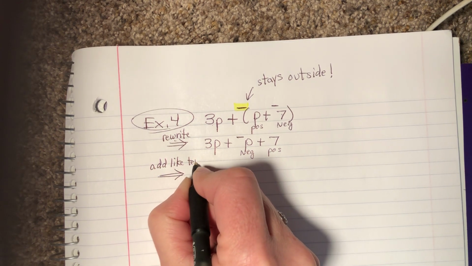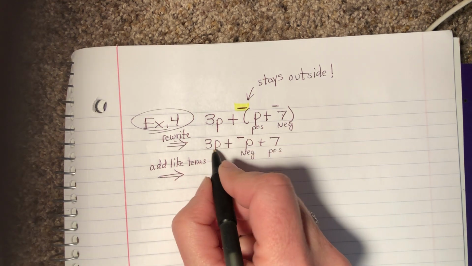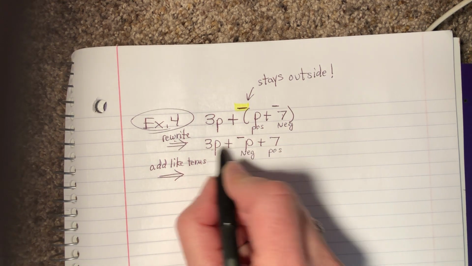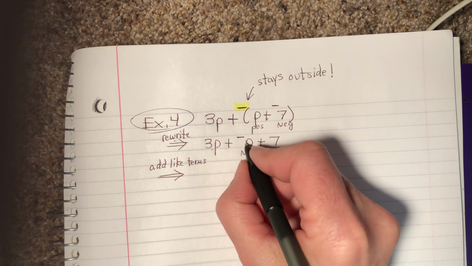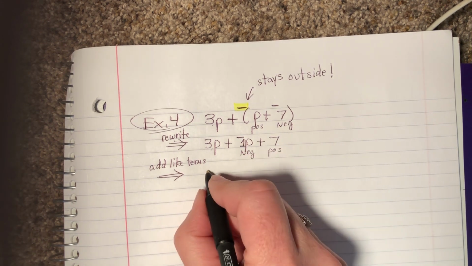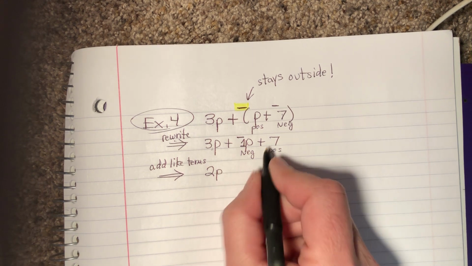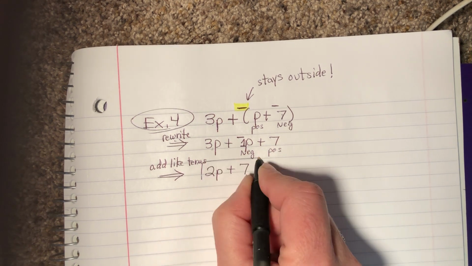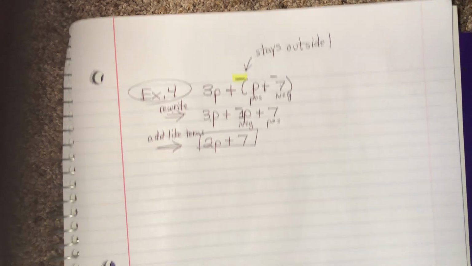Like terms. So the p's are going to add to each other. 3p plus a negative p. If you want to put a 1 here, you can. 3p's plus negative 1p is 2p's plus 7. And those can't add to each other.